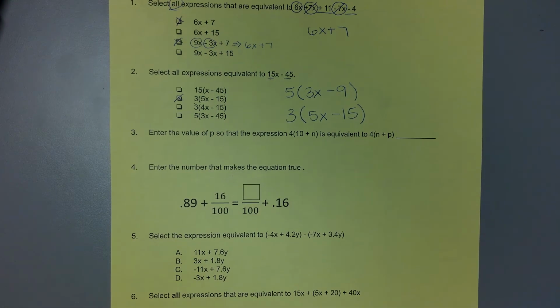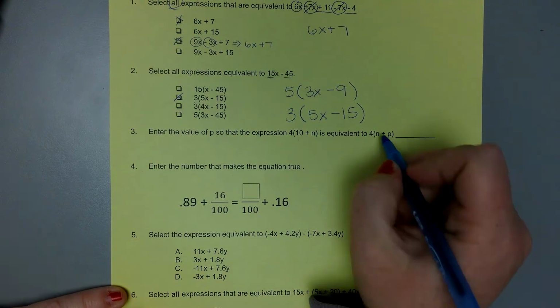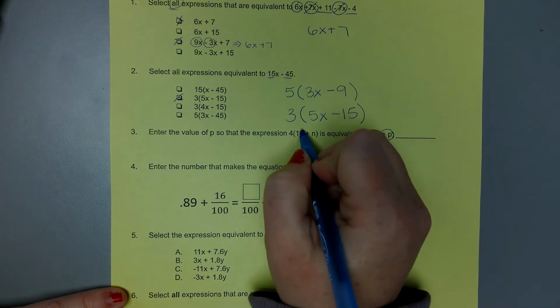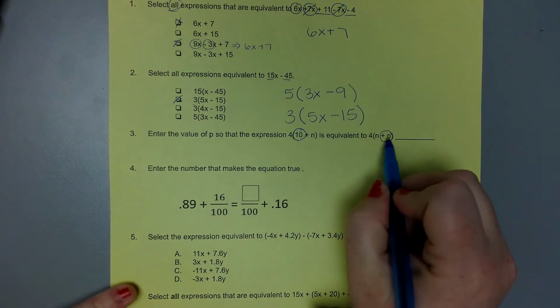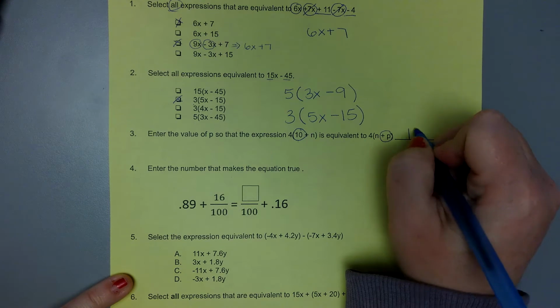Number 3, enter the value of p so that the expression 4 times the sum of 10 plus n is equivalent to 4 times the sum of n plus p. Well, the only difference in these two is we have a p and we have a 10. Inside your parentheses, when you're adding, the order doesn't matter. So the value of p would be 10.